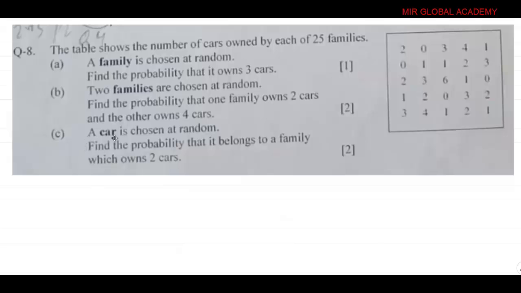Now a car is chosen at random. Before that a family was chosen. Now a car is chosen at random. Find the probability that it belongs to a family which owns 2 cars. Because we have to choose a car now, we have to count all those cars which belong to families which own 2 cars. So these are the two cars, 2, 4, 6, 8, 10 and 12. And the total cars are 48. So the probability is 12 over 48, which is 1 over 4.